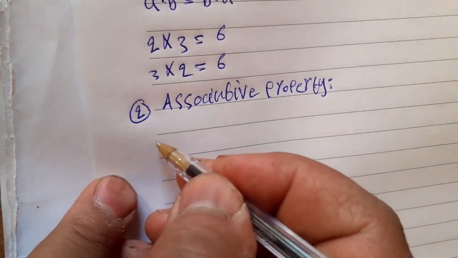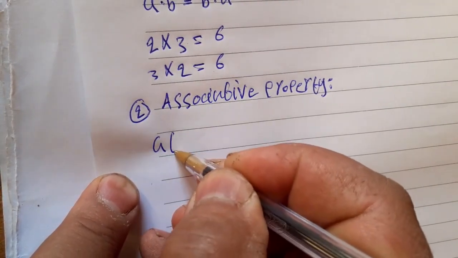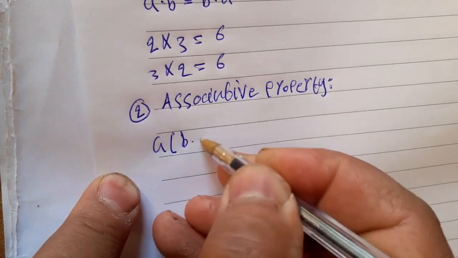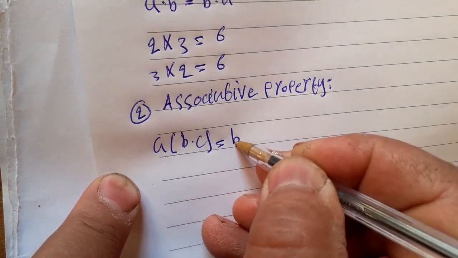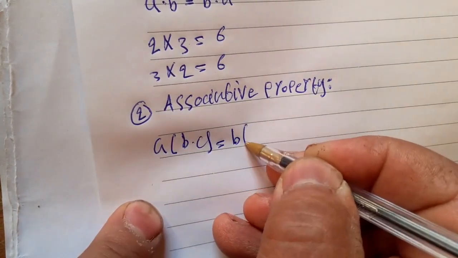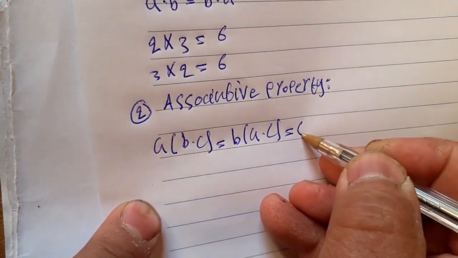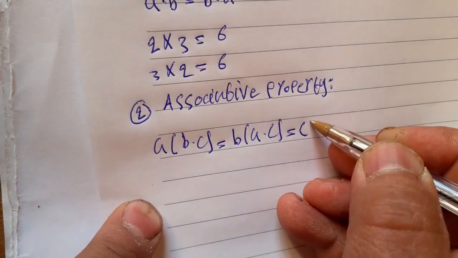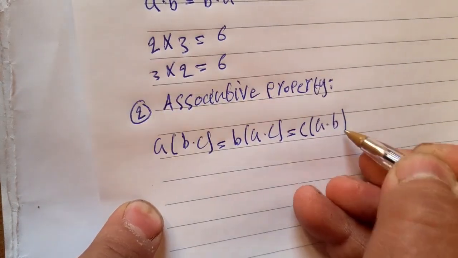For example, A times (B times C) equals B times (A times C) equals C times (A times B).